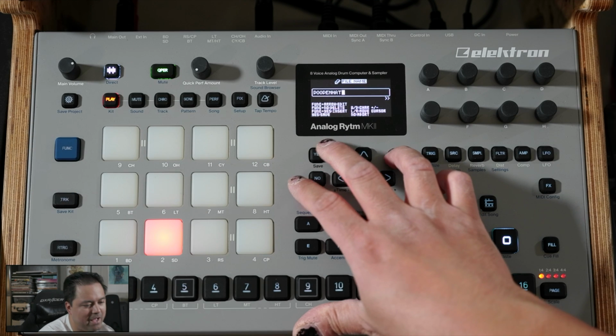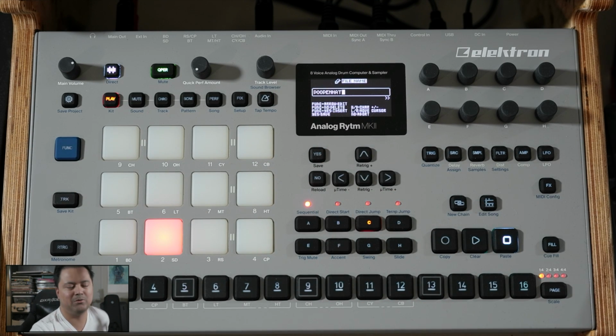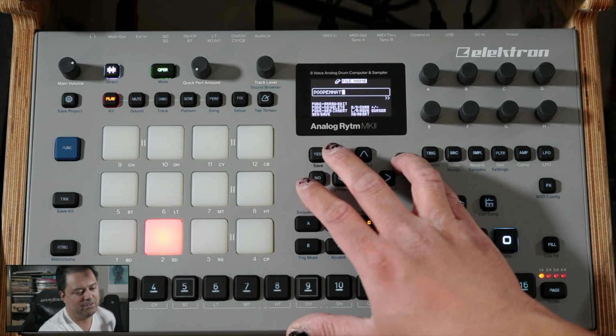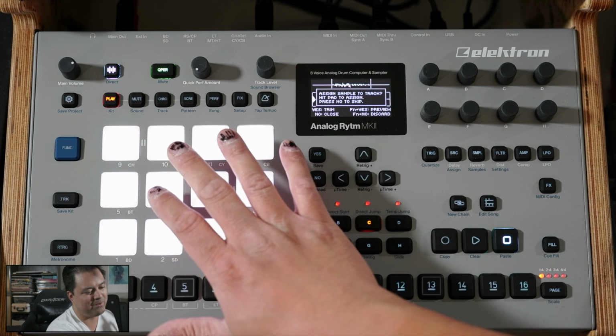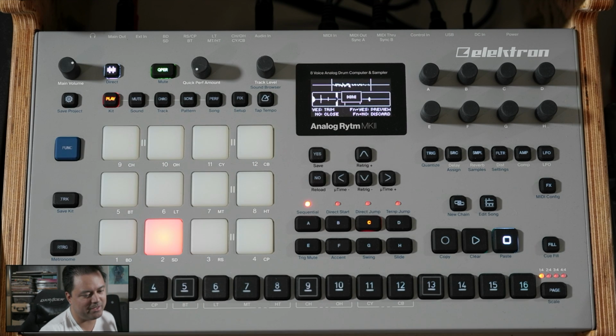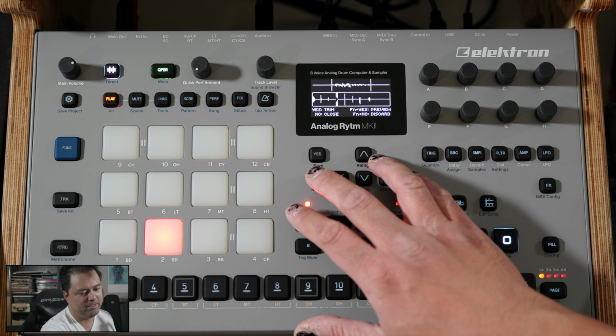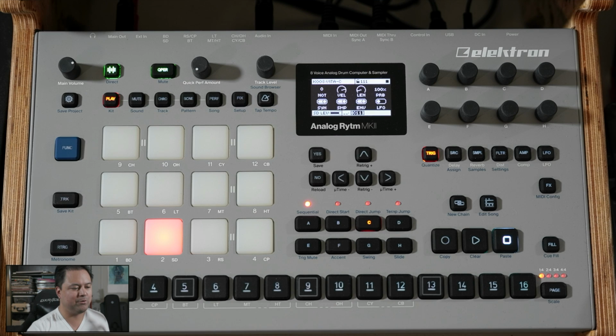Probably should have named the last one closed hat, but whatever works for you, as long as everyone understands what's going on as far as the names go. Okay, I'll assign that one there. Boom, we're done. The great thing about the Rytm is you can sample a bunch of sounds all on one track, and then trim them individually and save them individually.